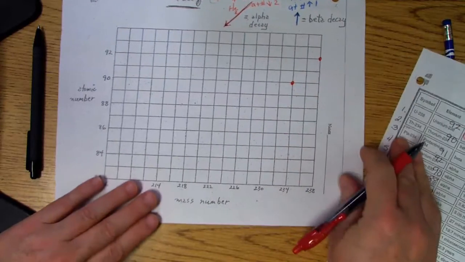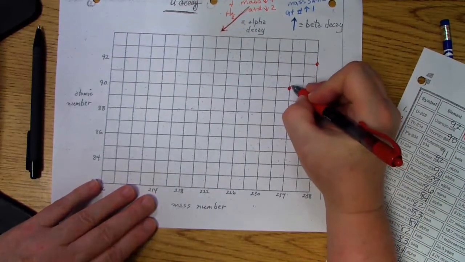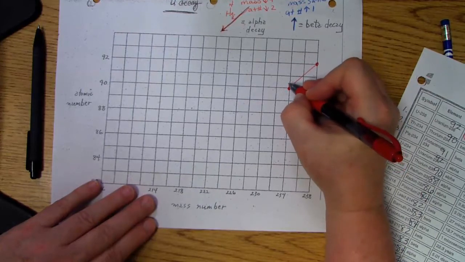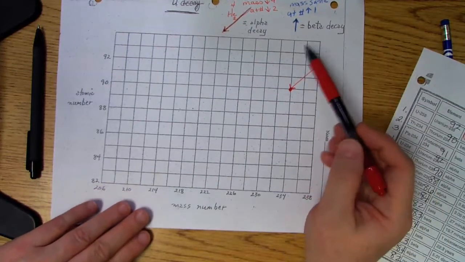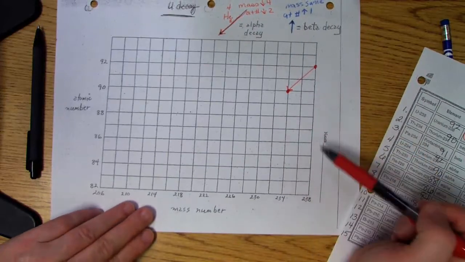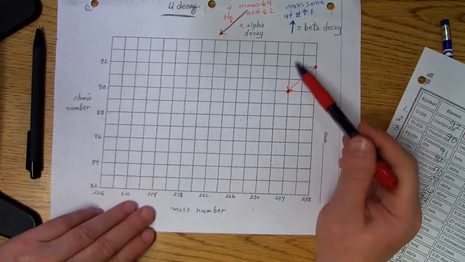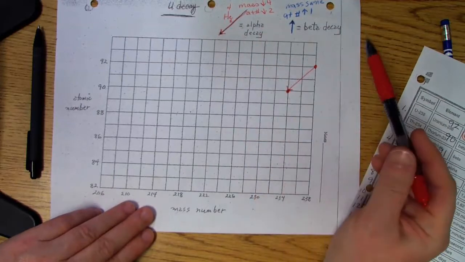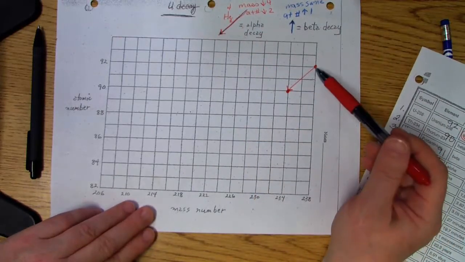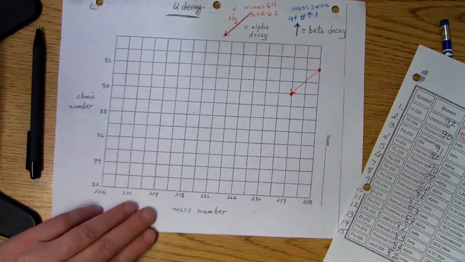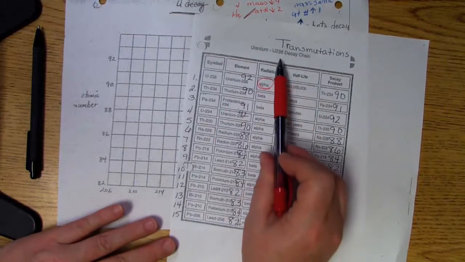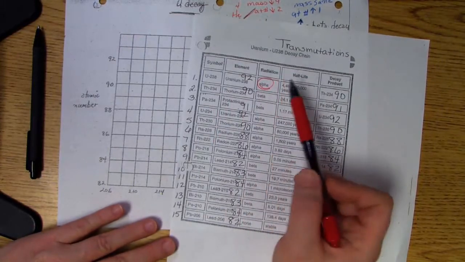Now if you have a ruler, you can make a straighter line than me. I'm just going to connect those the best I can, making the straightest line possible. And I put an arrow going down to show that the mass did decrease by 4 from 238 to 234, and the atomic number did decrease by 2 like we said it should, because we went from a 92 to a 90. That's our first transmutation in the decay chain of uranium-238.